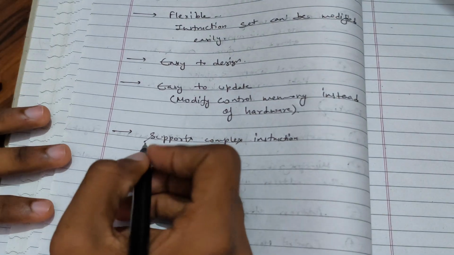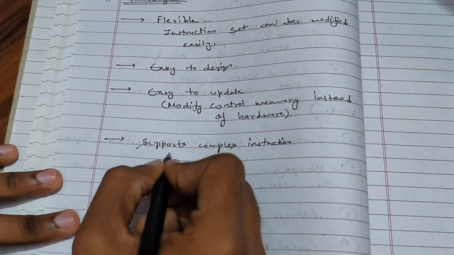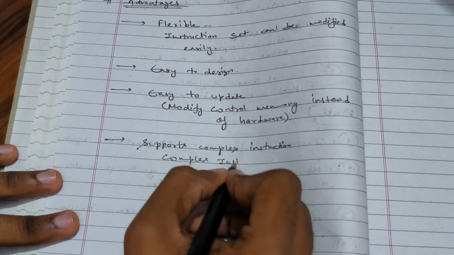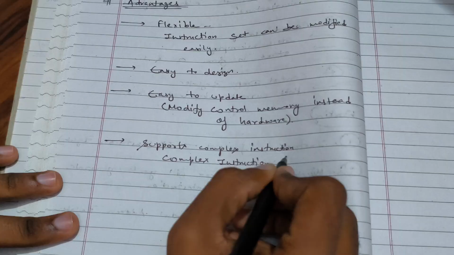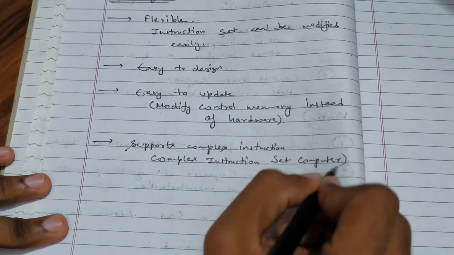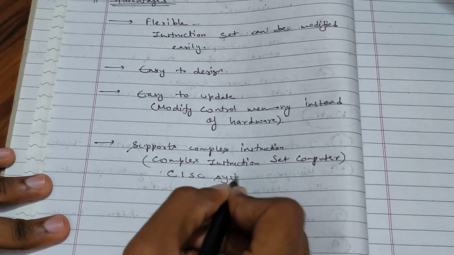So this is used in something called complex instruction set computer systems. Let me write it down. Complex instruction set computer systems, or the CISC systems.